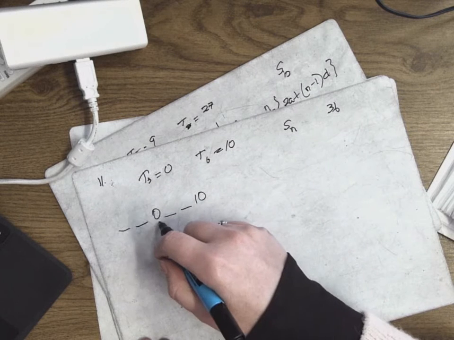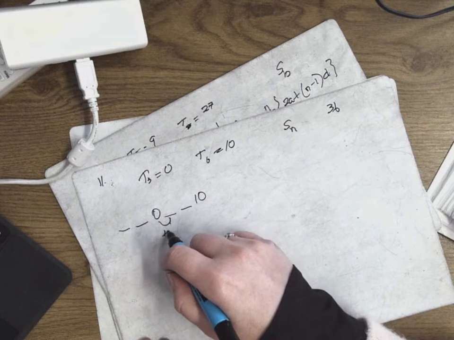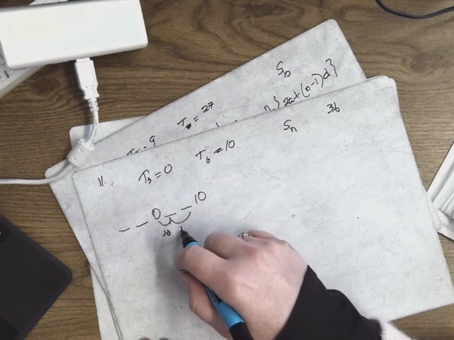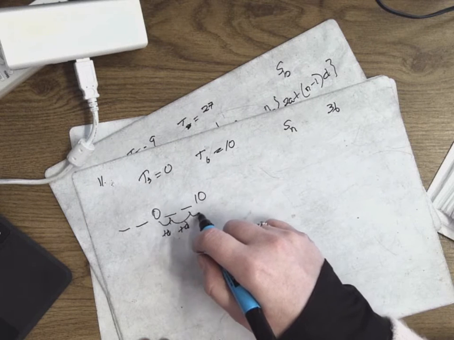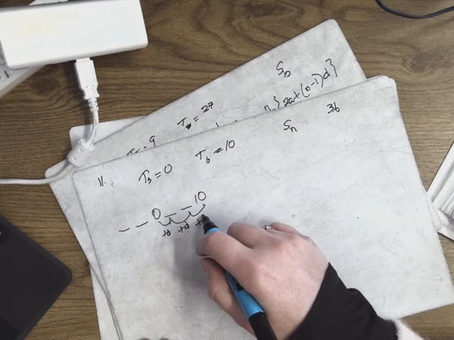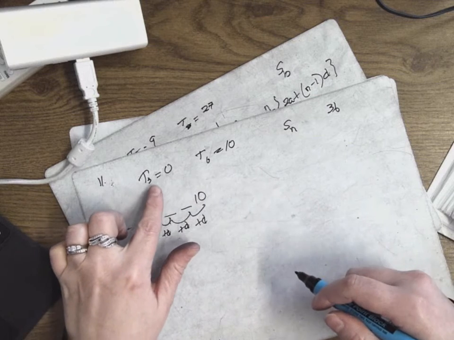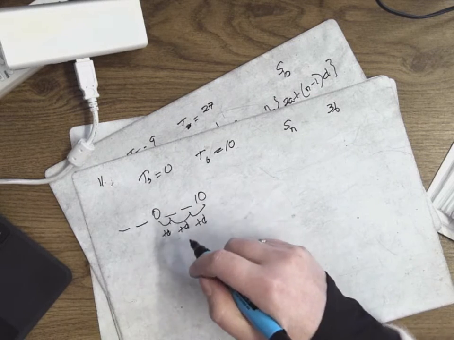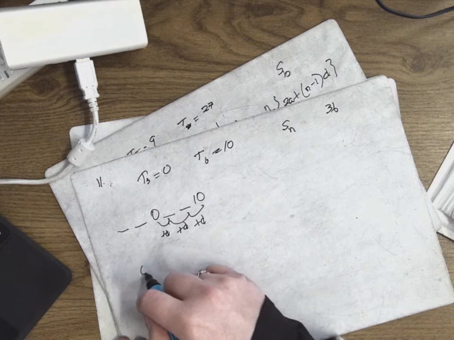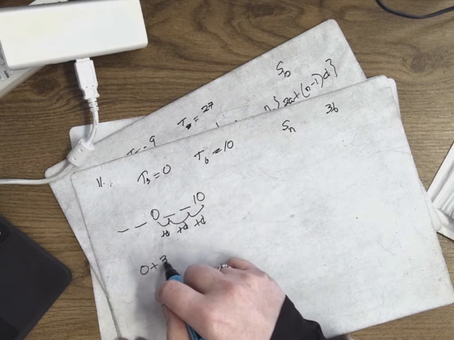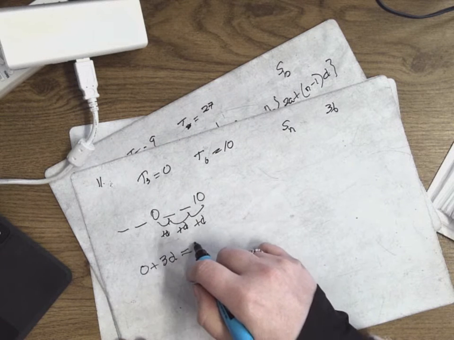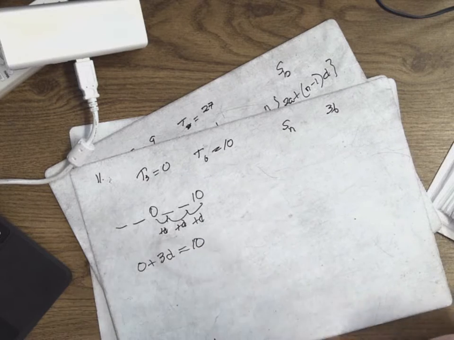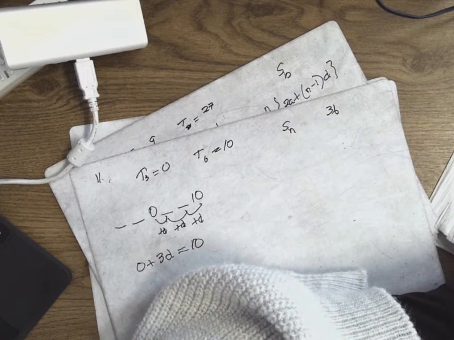Right, so we know we're adding a D every time, so add D, add D, add another D. Or if you want to look at it like term 3 to term 6, there's 3 terms, so you've added D 3 times, right? So that means 0 plus 3D equals 10.